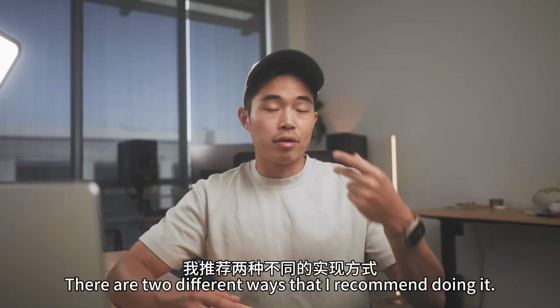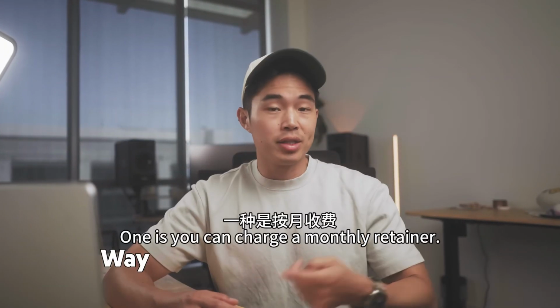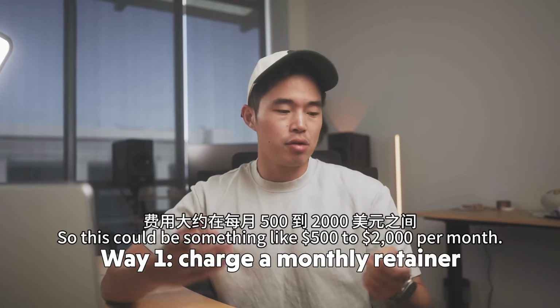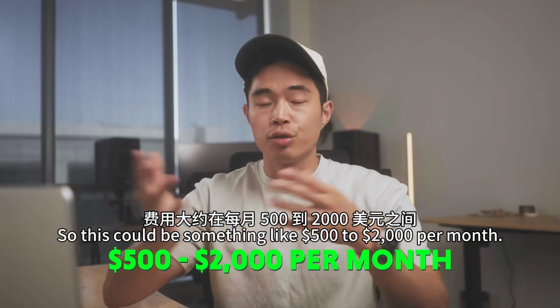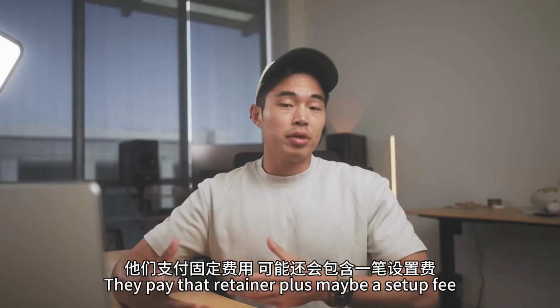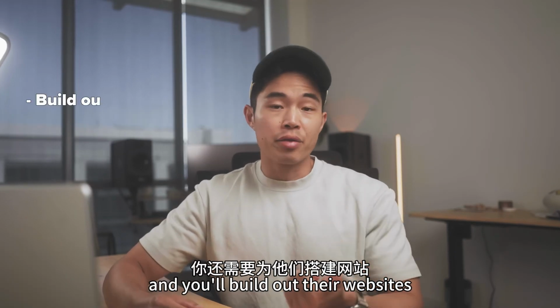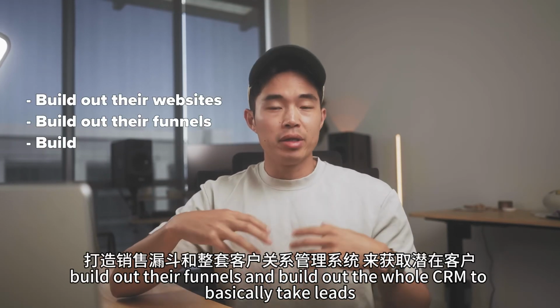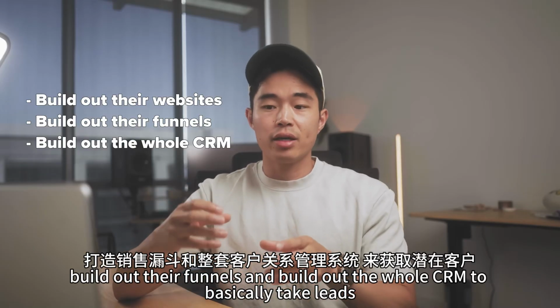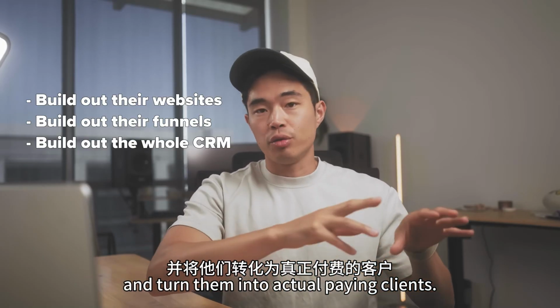Now to make money, there are 2 different ways that I recommend doing it. One is you can charge a monthly retainer. So this could be something like $500 to $2,000 per month. They pay that retainer plus maybe a setup fee, and you'll build out their websites, build out their funnels, and build out the whole CRM to basically take leads and turn them into actual paying clients.